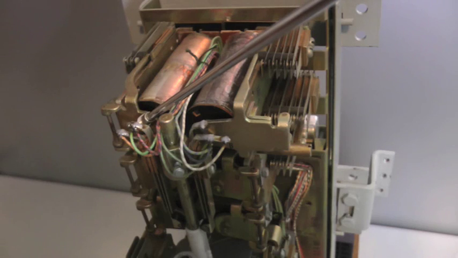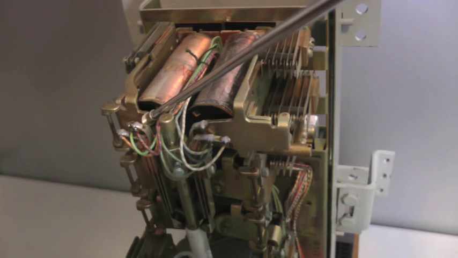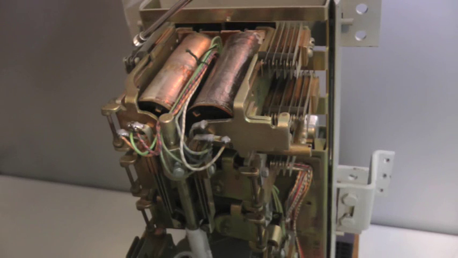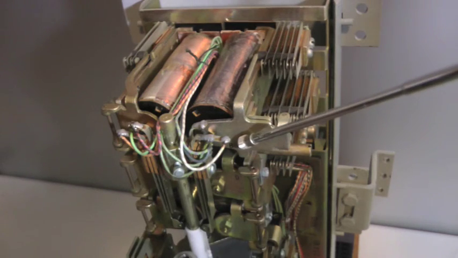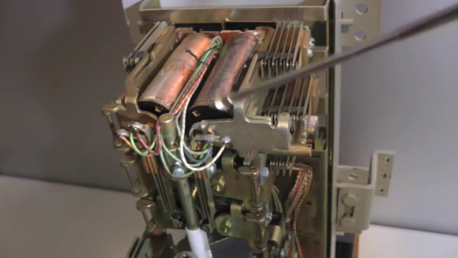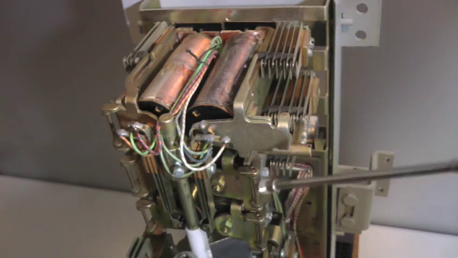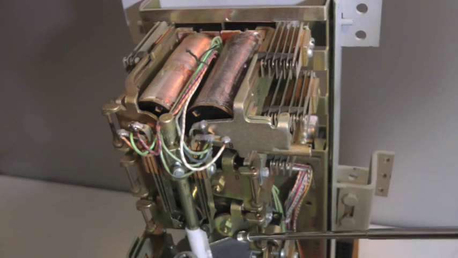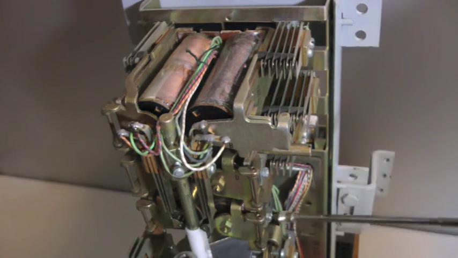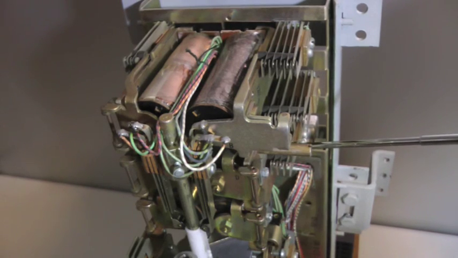So this is the A relay armature. It will operate and in turn operate these contact springs. This is the B relay armature. It will operate and in turn operate these contact springs. And this is the F relay armature. It will operate and in turn operate these contact springs.